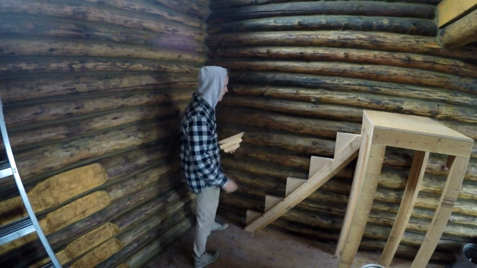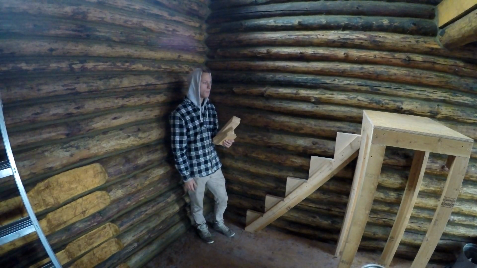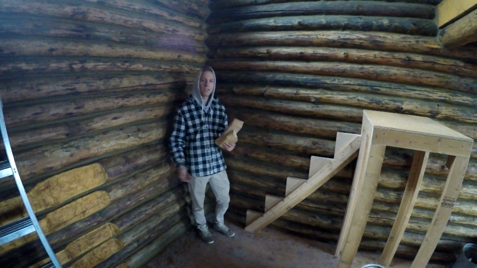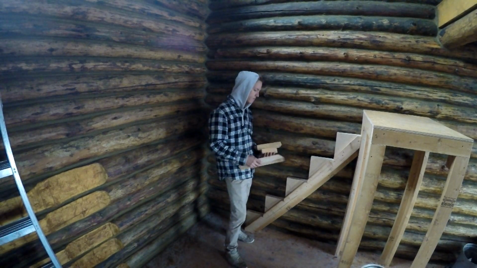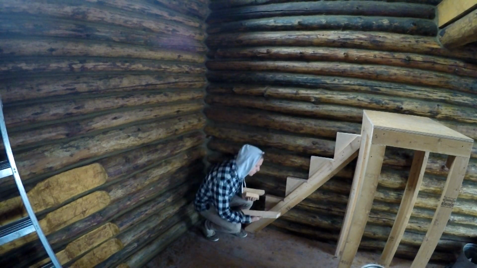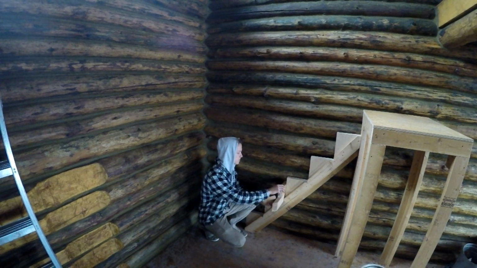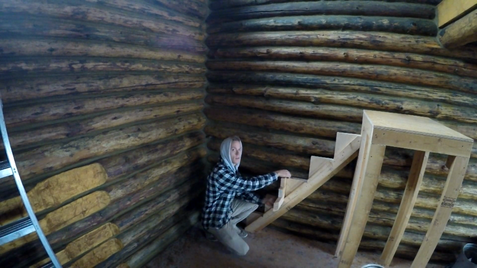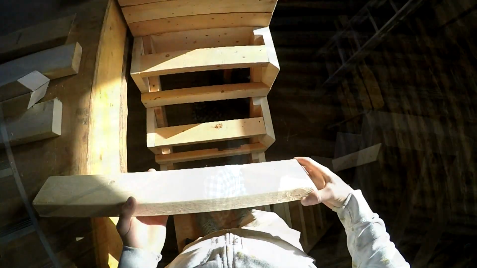So I'm trying to figure out something that'll look decent, and something that I don't need to blow a ton of money on. So I just got some scraps. I got a whole bunch of extra 2x4s. What I'm going to be doing is just building up 3 high, 1, 2, 3 for my riser. So I'm going to have to rip off on this top one like 1/2 inch, maybe 3/4.